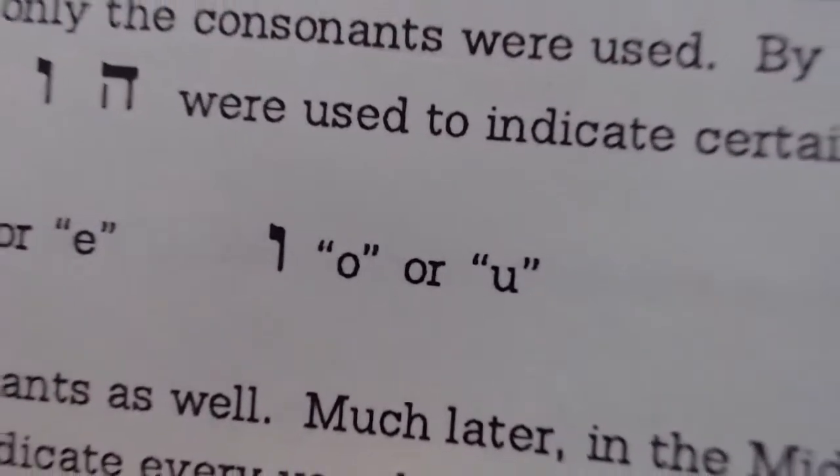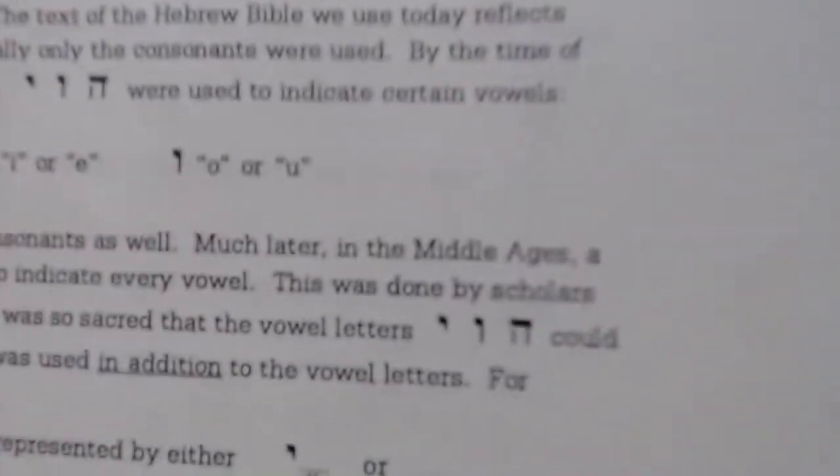Meanwhile, they said that there are no vowel sounds in Hebrew. So what the hell is this? Of course now we're missing the other part. Straight to the point, right? Much later after using these, much later in the Middle Ages.